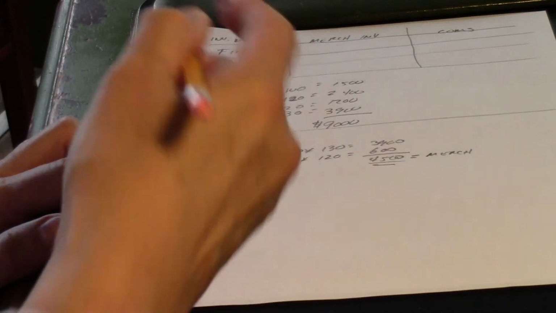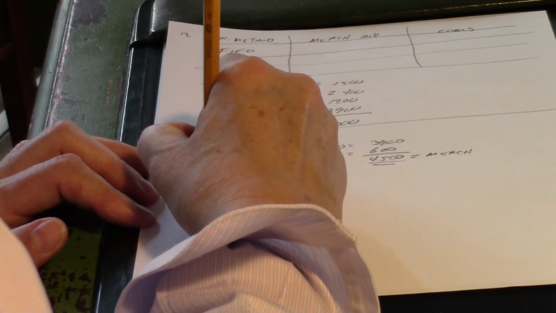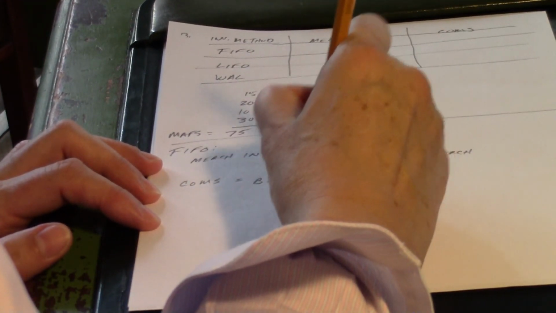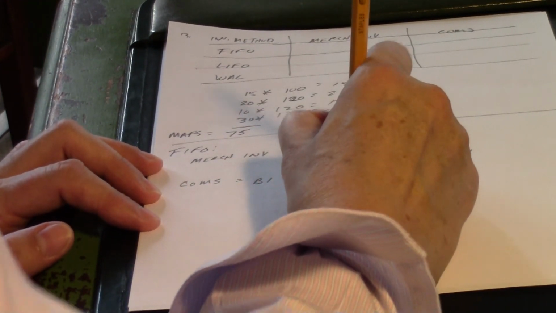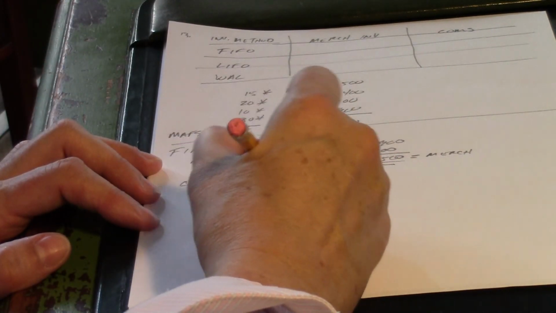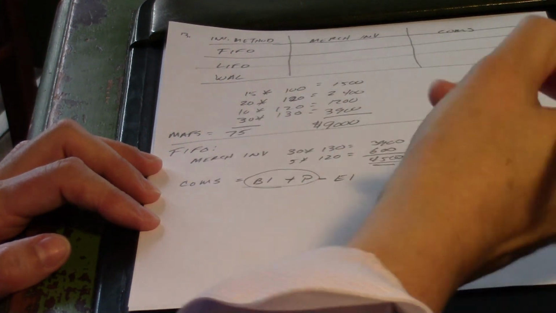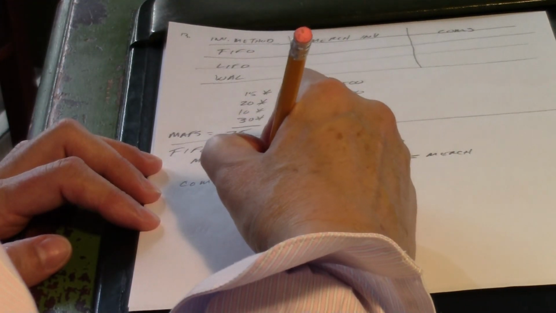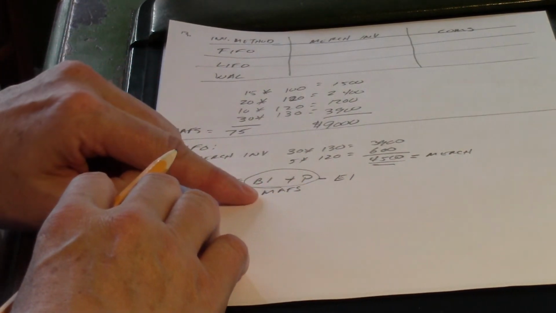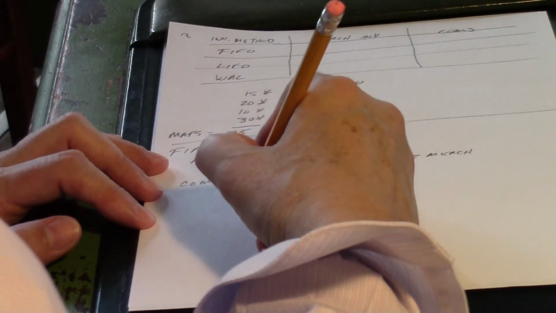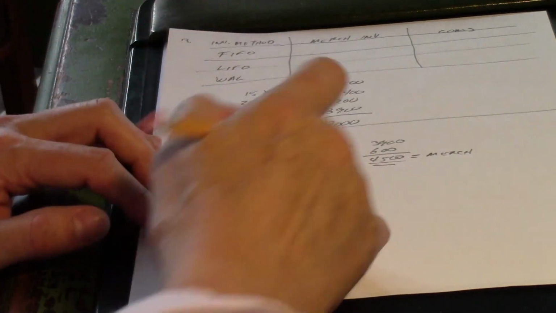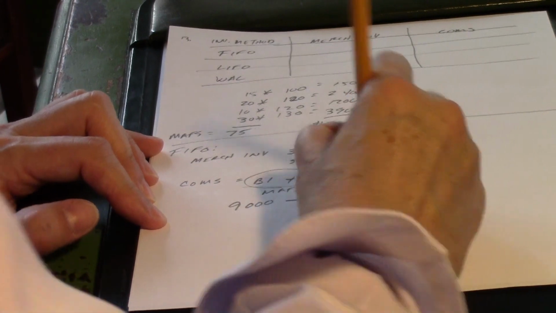So I know cost of merchandise sold is equal to the beginning inventory plus purchases minus ending inventory. Beginning inventory plus purchases is the same thing as merchandise available for sale, right? So that is 9,000, minus ending inventory, which is 4,500.